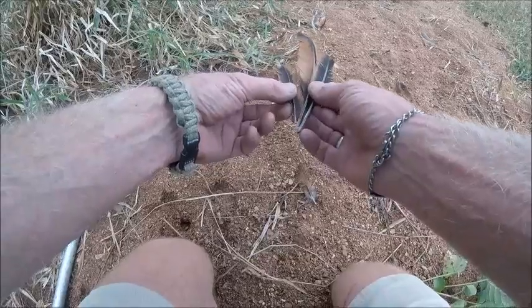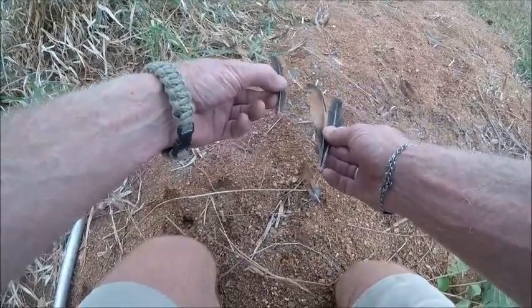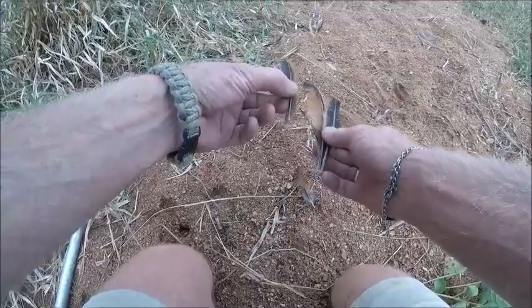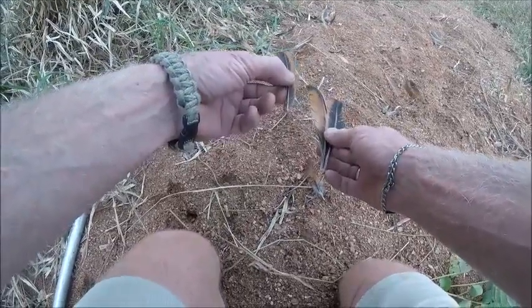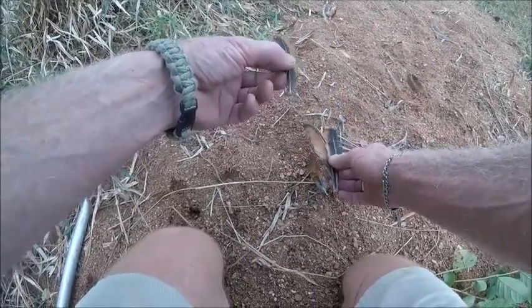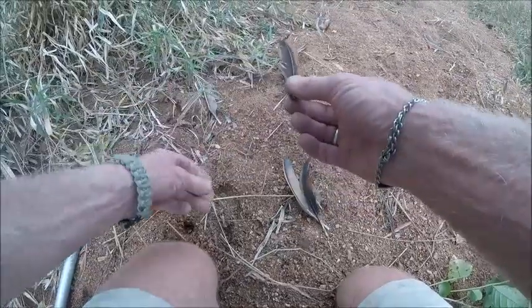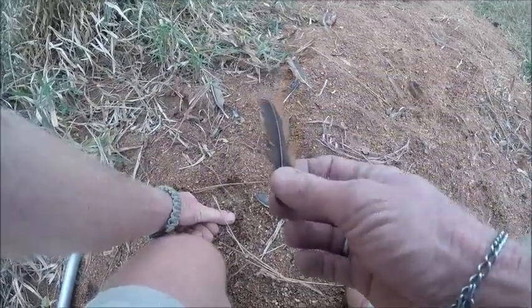Looking at this too, I can tell that this was eaten by a mammal. It wasn't eaten by a bird, because birds normally pluck off the feathers. If it was an eagle or something, it would pluck off the feathers and eat them, whereas a predator would just come through and eat this all.